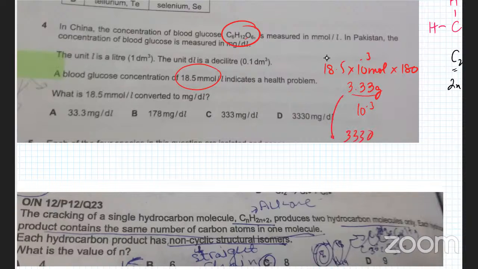Yes, sir. That's the milligrams, right? But that's per liter now. Now we have to give the answer per deciliter. So how do you convert 1 liter to deciliters? 1 liter has how many deciliters? That's 10 deciliters, right? Yes. So the answer would be C then.